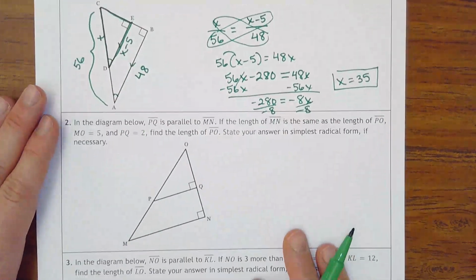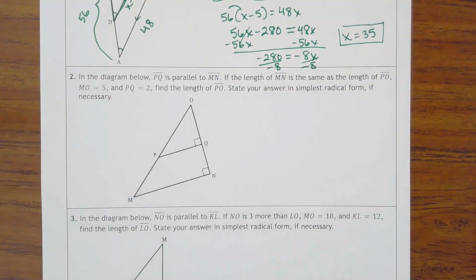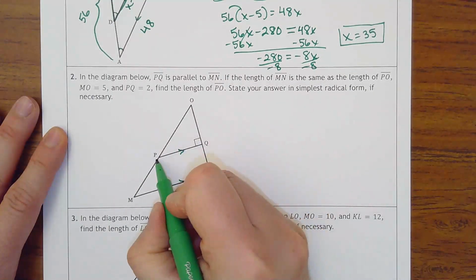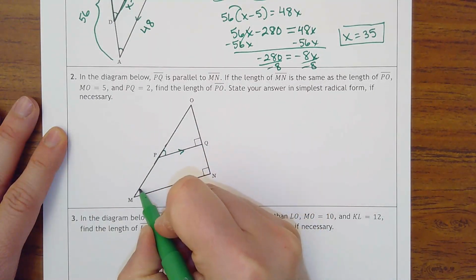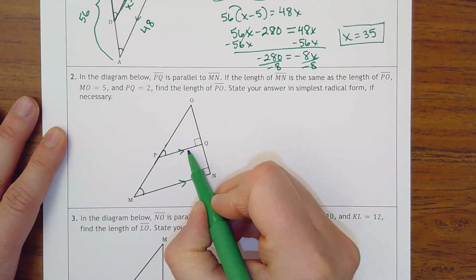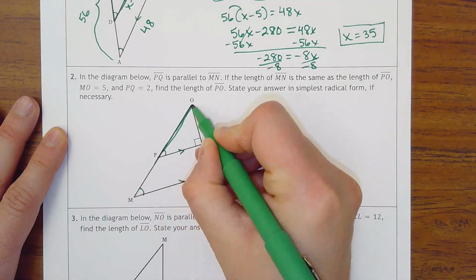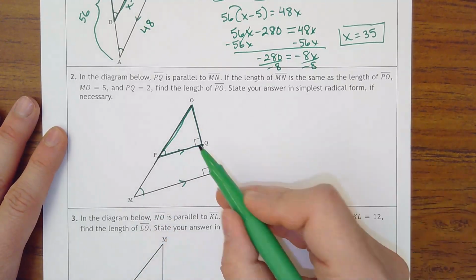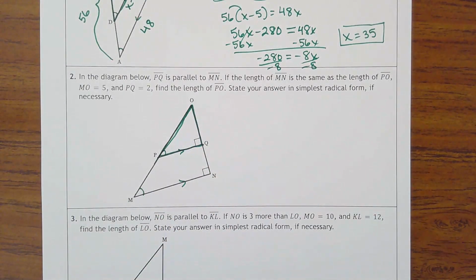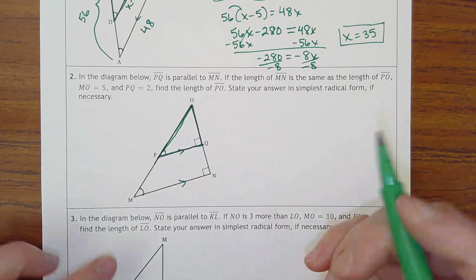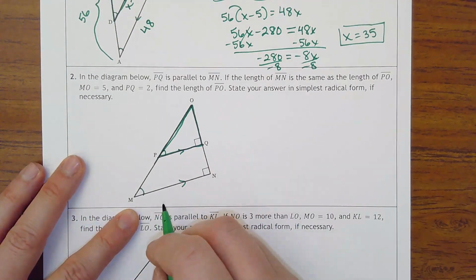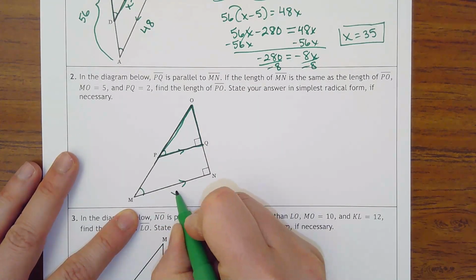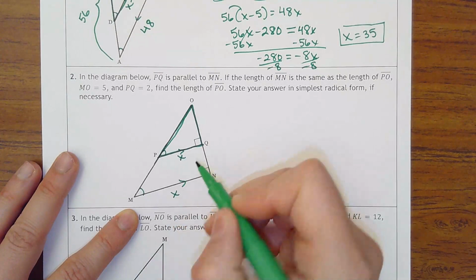All right, number 2. In the diagram, PQ is parallel to MN. So again, this is my transversal, so this angle and this angle are the same. Then I have enough info to know this little triangle is similar to the entire triangle because I have angle, angle, and really angle being the same. If the length of MN is the same as length of PO, so we just want to call them X.